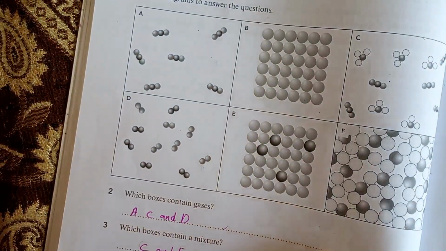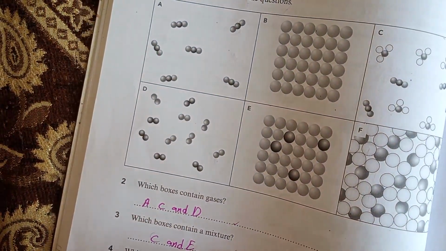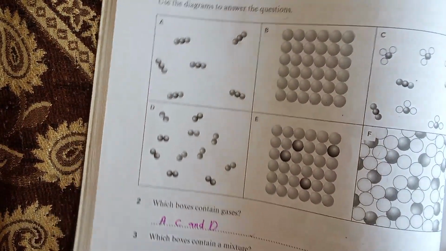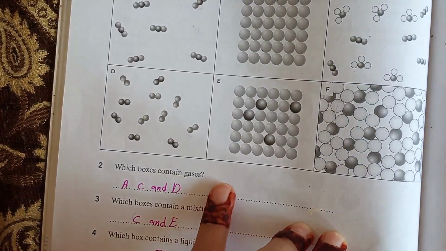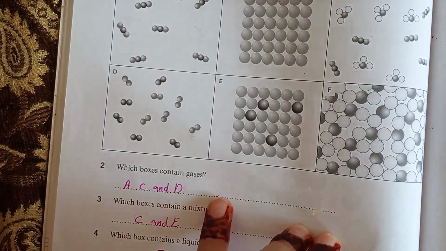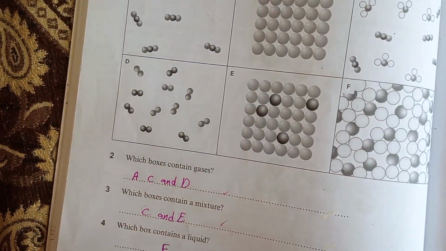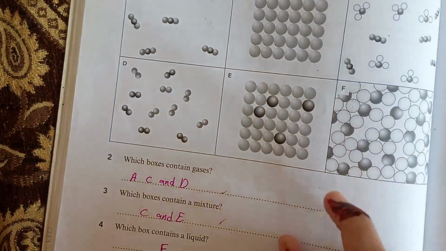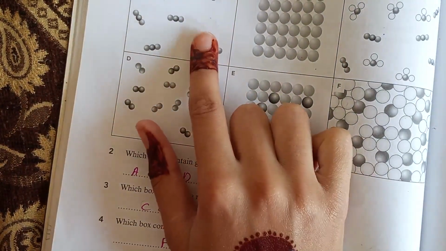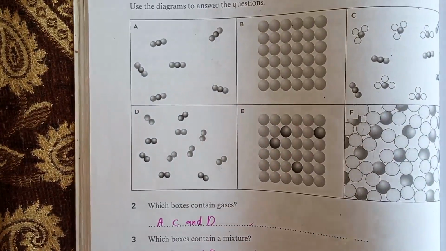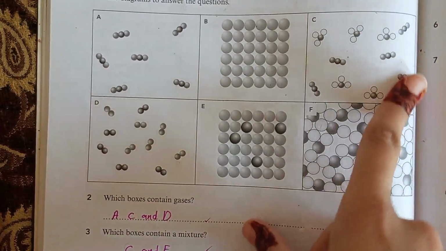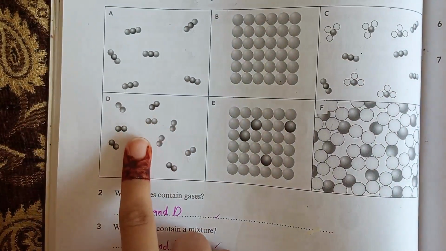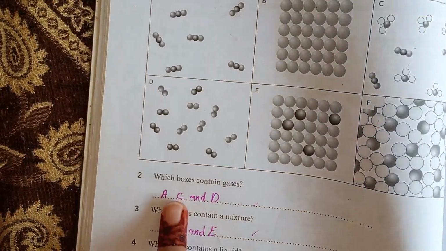On page number 40, we have a practice question. Look at the particle diagram and use it to answer the question. Which box contains gas? Remember that the particles of a gas are much farther apart from each other. In diagrams A, C and D, the particles are very far apart. So A, C, and D.